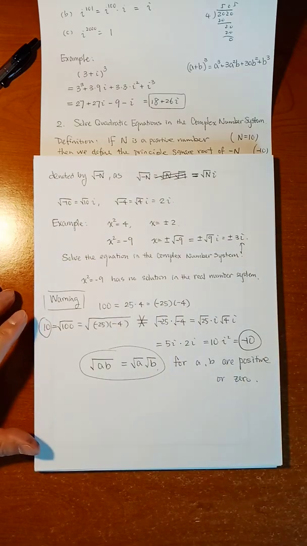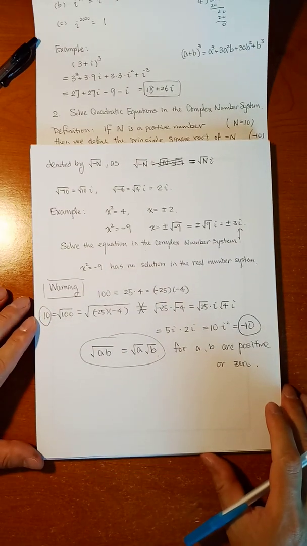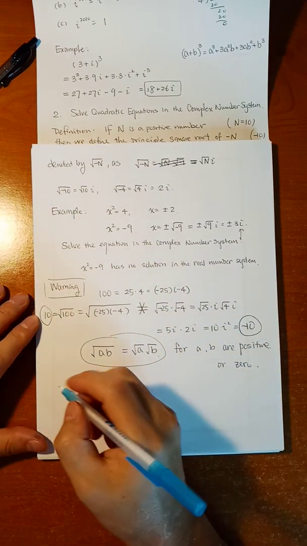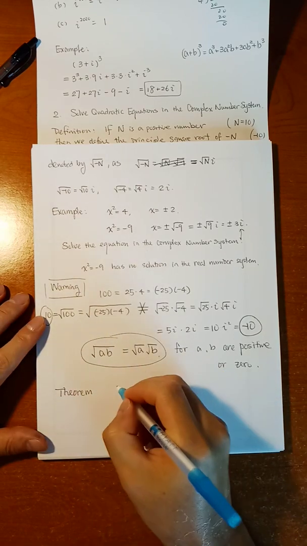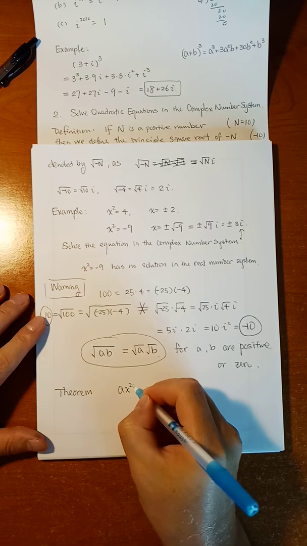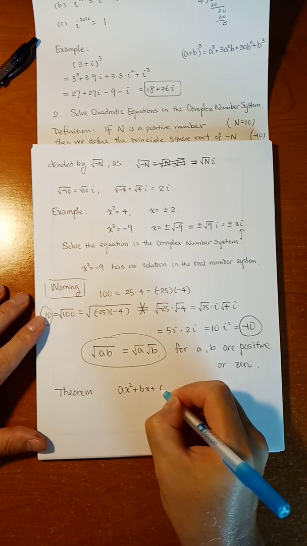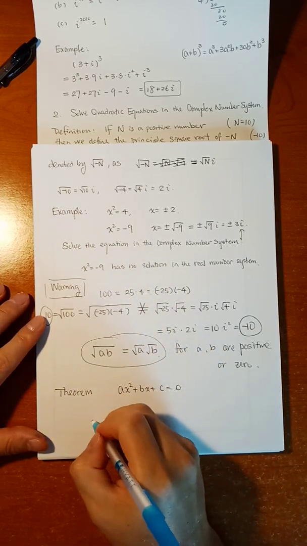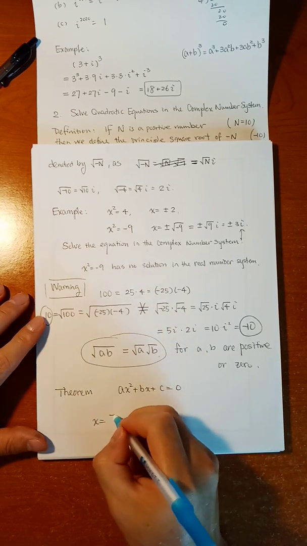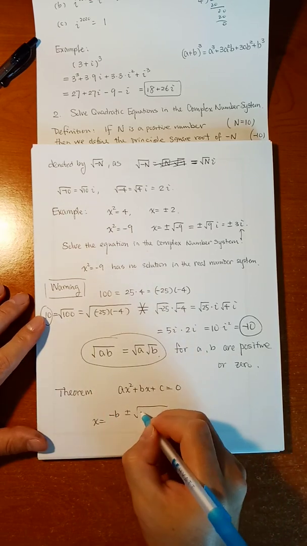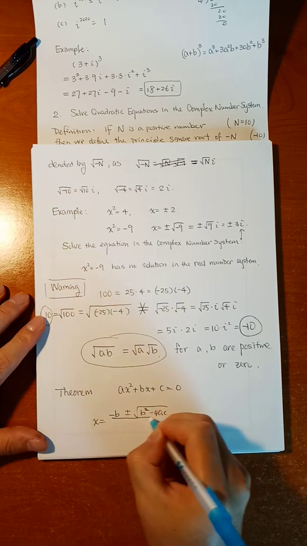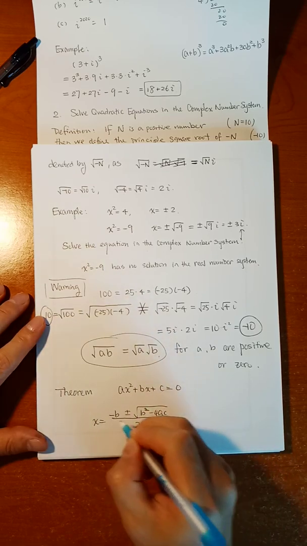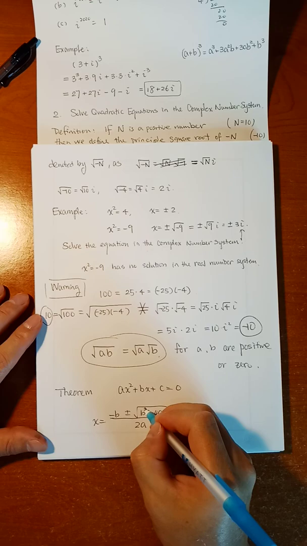Okay, now let's really solve the quadratic equation. In the theorem, what is the quadratic formula? Ax squared plus bx plus c equal to 0. Then x is negative b plus or minus square root of b squared minus 4ac over 2a, right? This is the quadratic formula.